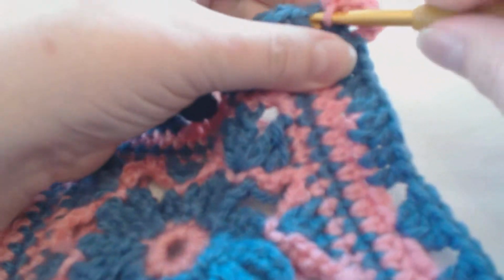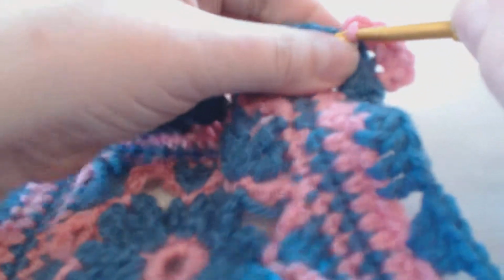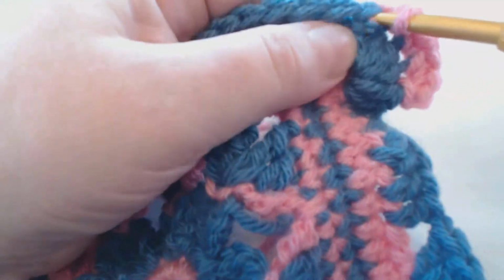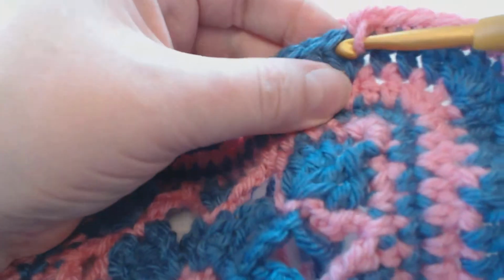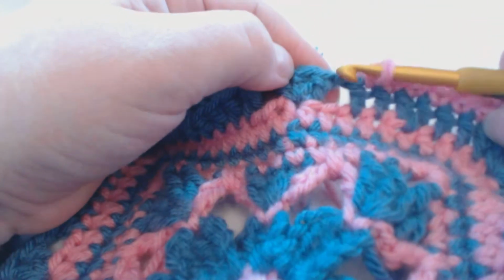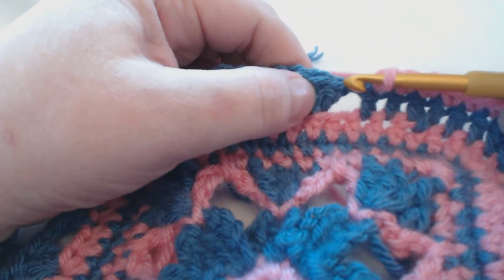So that's 1, 2, 3, 4, 5, 6, 7, 8 and 9, and this brings us to the skipped stitches.